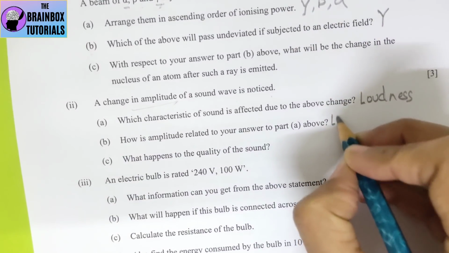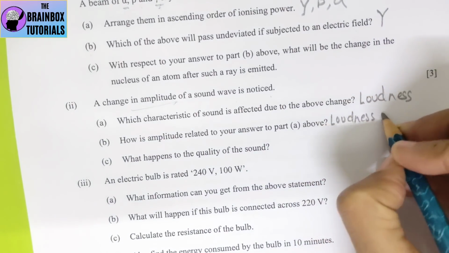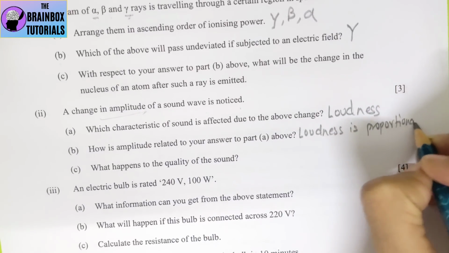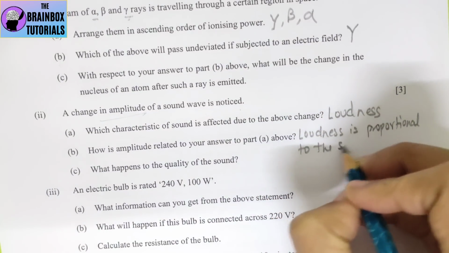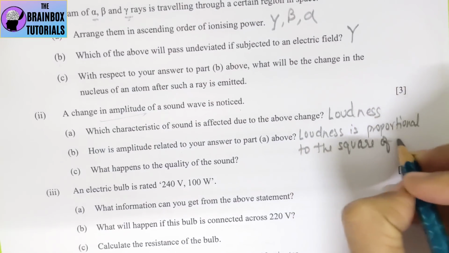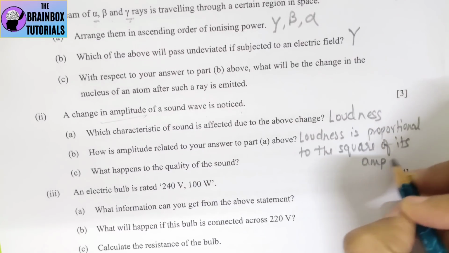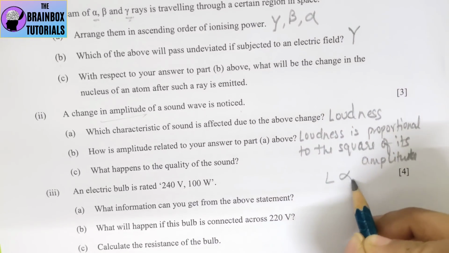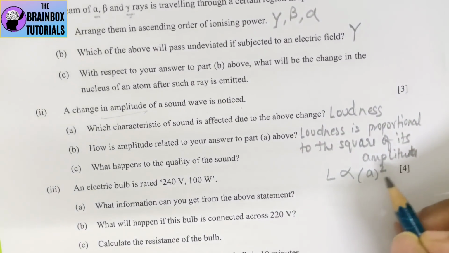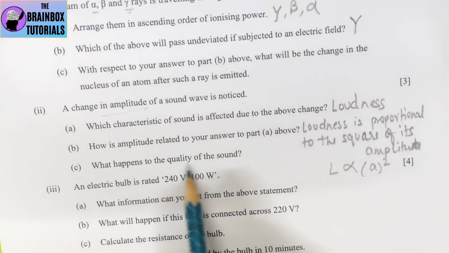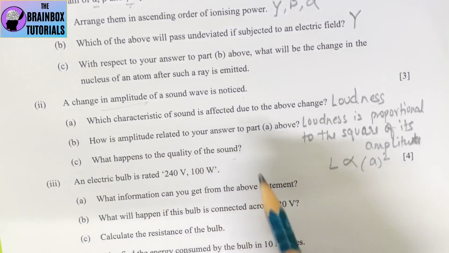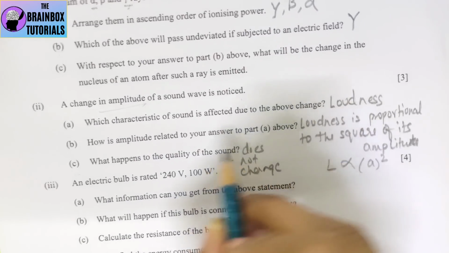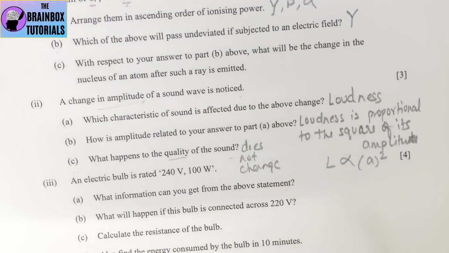So that is, you are going to write loudness is proportional to the square of its amplitude. That means loudness is proportional to the square of amplitude. Subpart C is what happens to the quality of the sound. So the quality of sound does not change because quality is dependent on the waveform.